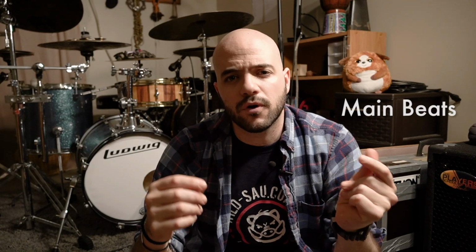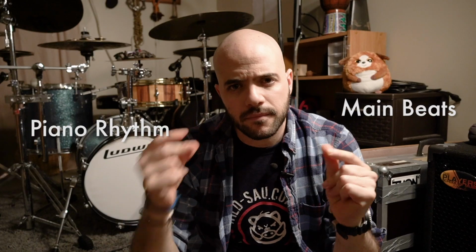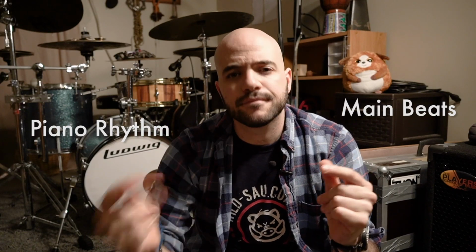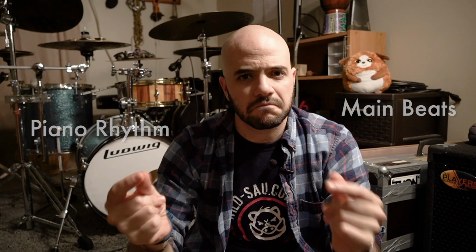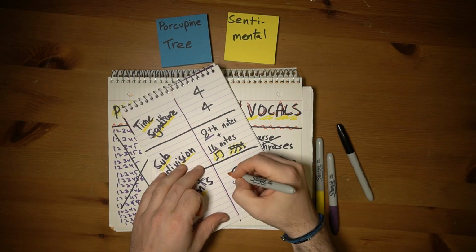So if we cross these two rhythms, it sounds like the piano is playing a sequence of dotted eighth notes against our original pulse. By the way, a dotted eighth note is just a very fancy name for three 16th notes. It sounds something like this. One, two, three, four. Let's write it down, shall we?